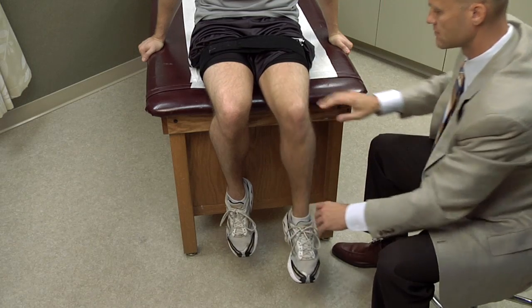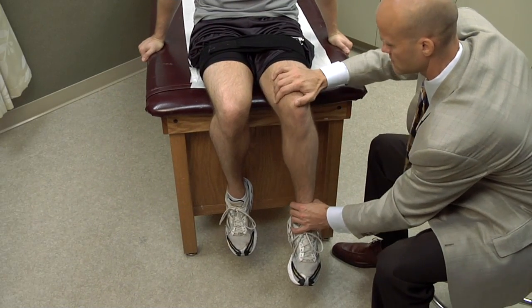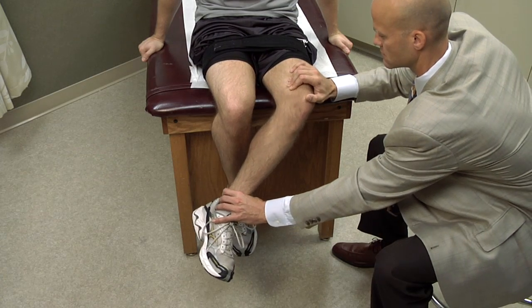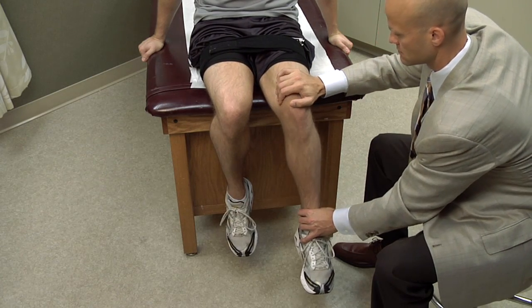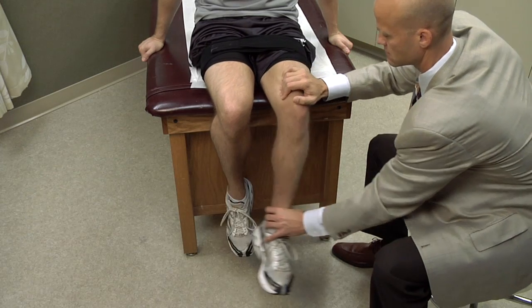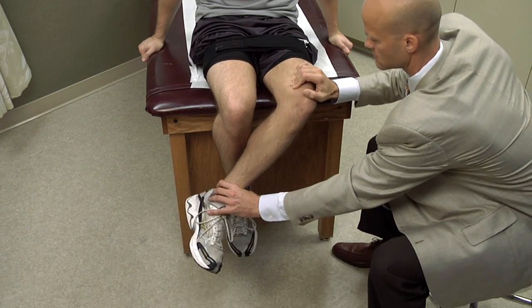Limited external rotation with increased internal rotation is consistent with excessive femoral neck anteversion, whereas increased external rotation with decreased internal rotation is consistent with femoral neck retroversion.